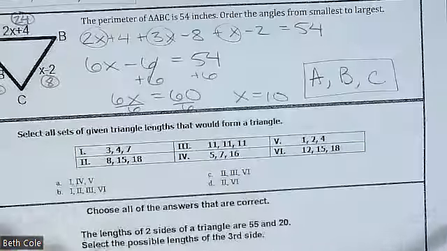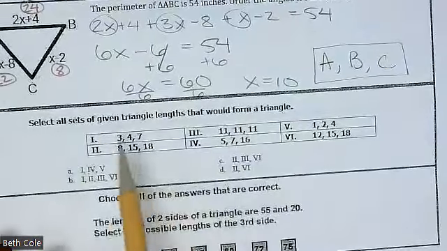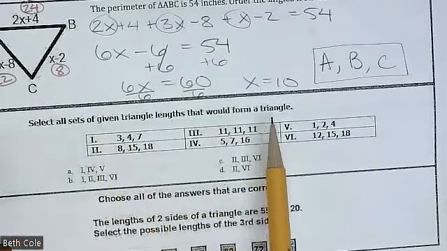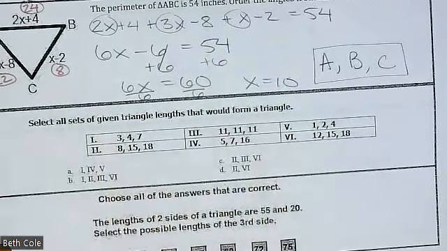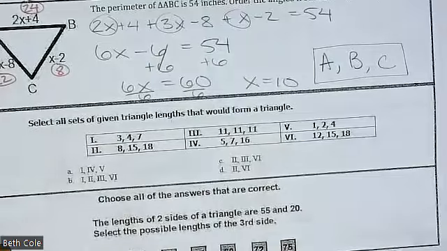All right, this is one where it's like select all the ones that are true. So it selects all the sets of triangle lengths that would make a triangle. What you want to do is add the smaller ones. And if they're bigger than the larger one, then it's going to work. If they equal it, it doesn't. It has to actually be bigger.